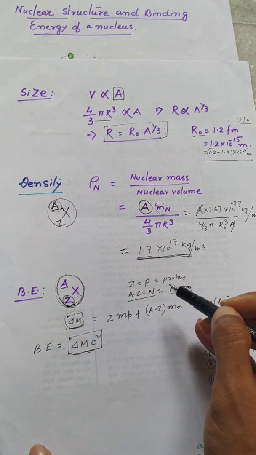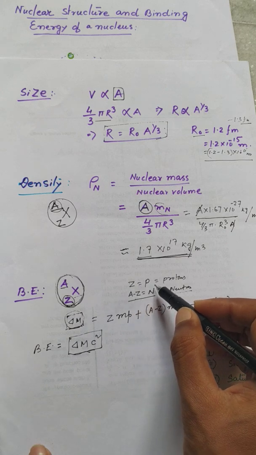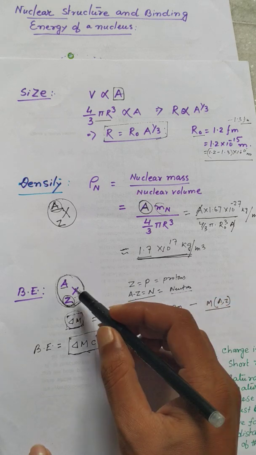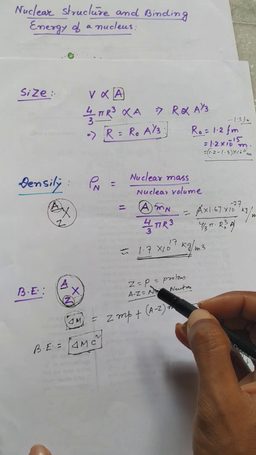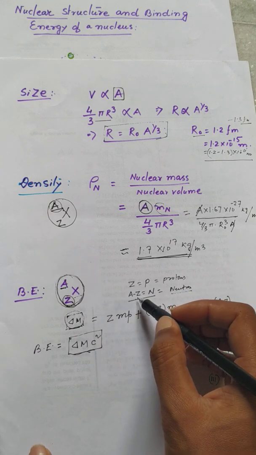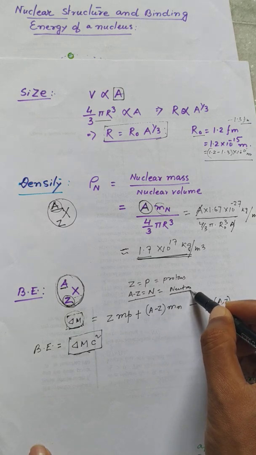Atomic number we have already discussed: Z is the number of protons, and A is the mass number. Mass number means proton number plus neutron number. So A minus Z is the number of neutrons.